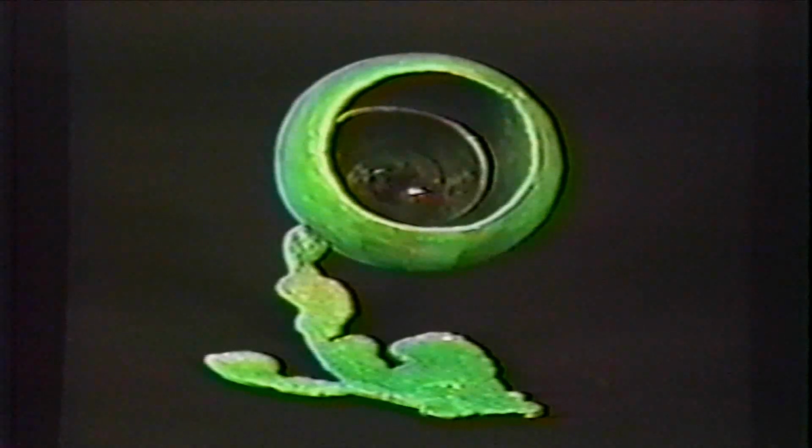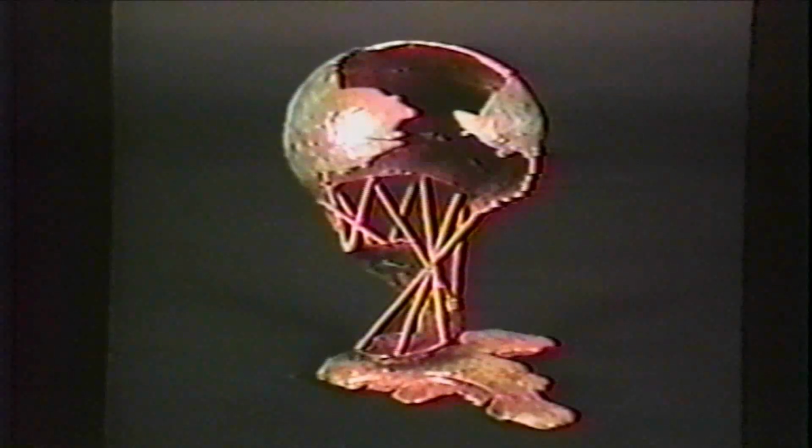Anthropic spiral number 1, bronze, 7 by 7 by 12. Anthropic spiral number 2, bronze, 7 by 7 by 12. Anthropic spiral number 3, bronze, 7 by 7 by 12. Arbitrary measurement, bronze, 9 by 9 by 9. Anthropic topology, bronze, 9 by 9 by 9.